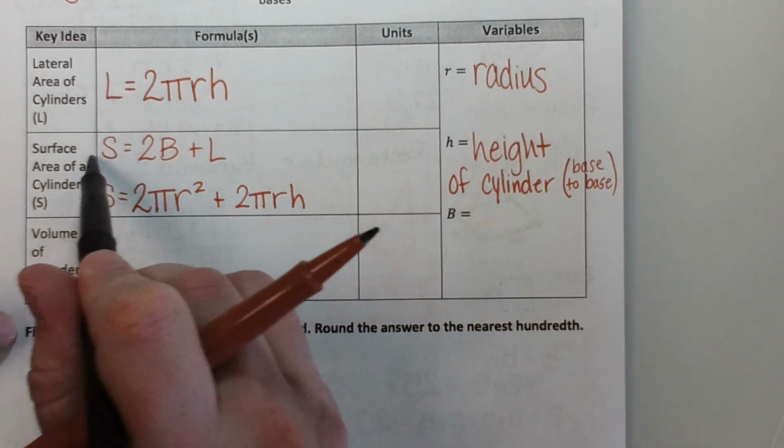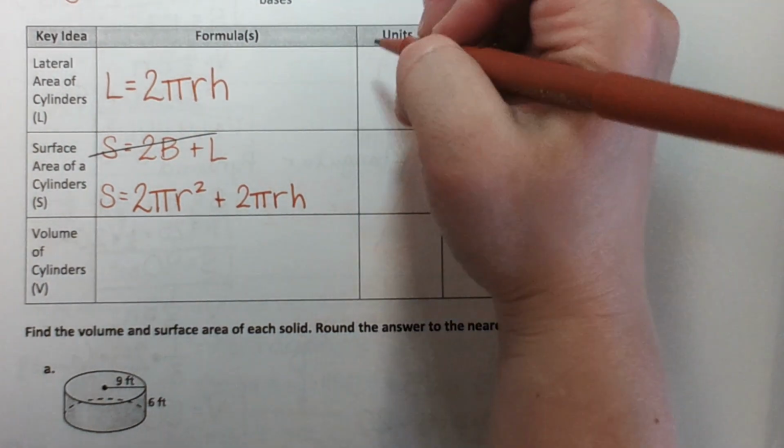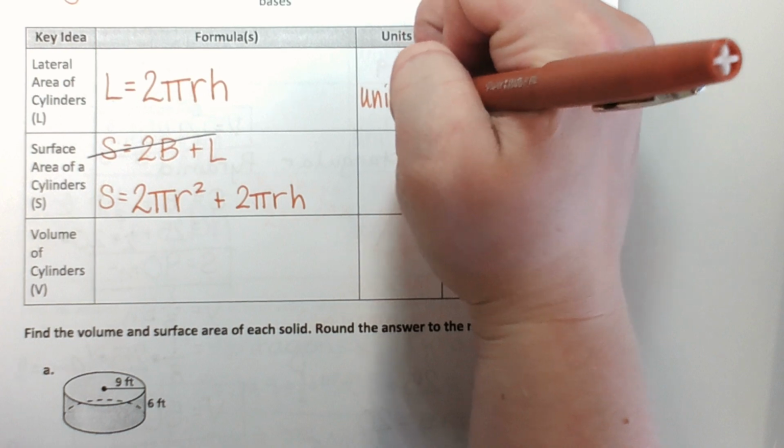What kind of units go on surface areas and lateral areas? Squared.